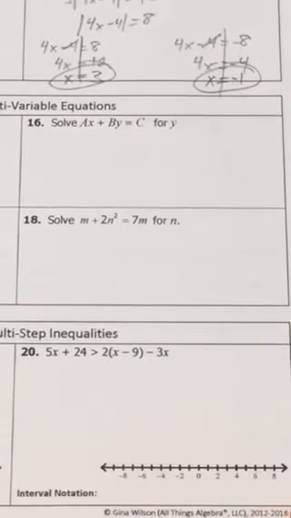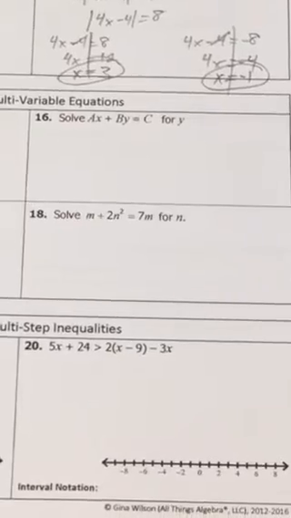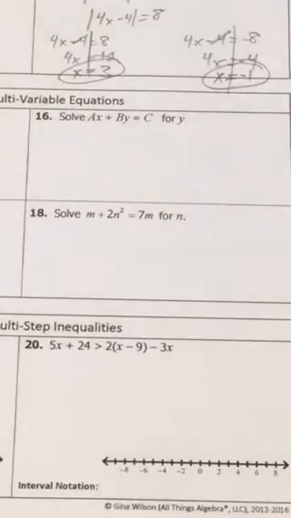So now back to this one right here. This is for both classes.